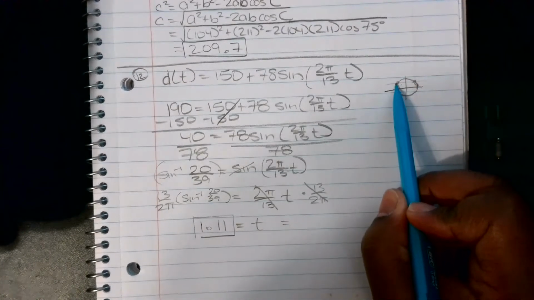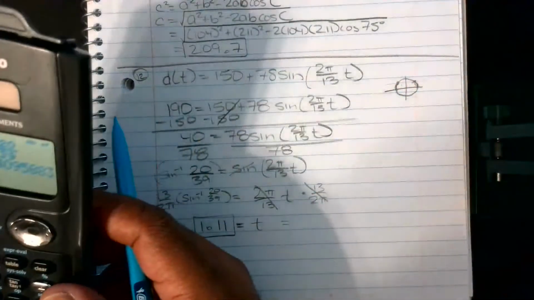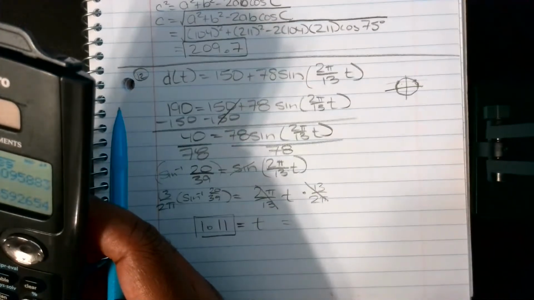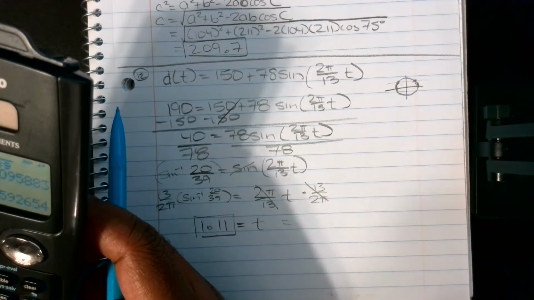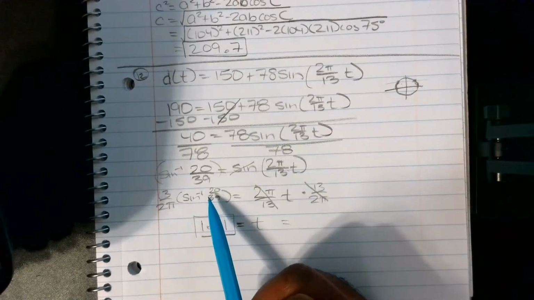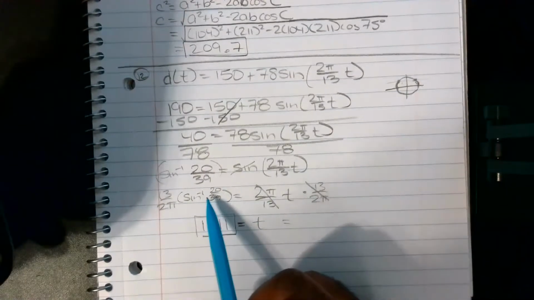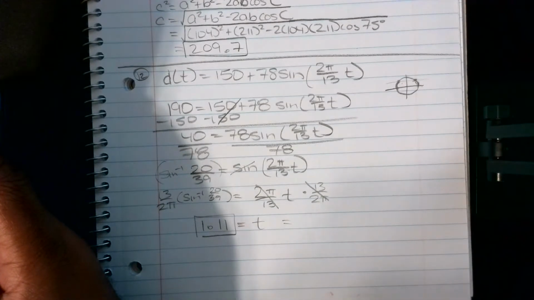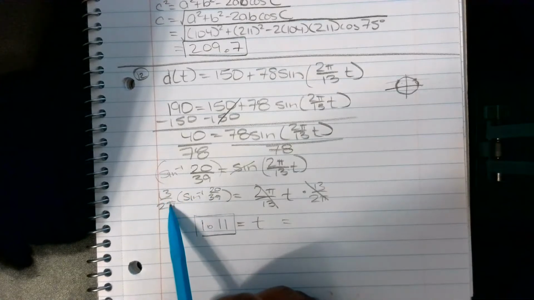You have pi minus this angle, which is the same amount on the other side. So it's not pi minus 1.11, it's pi minus the arc sine.